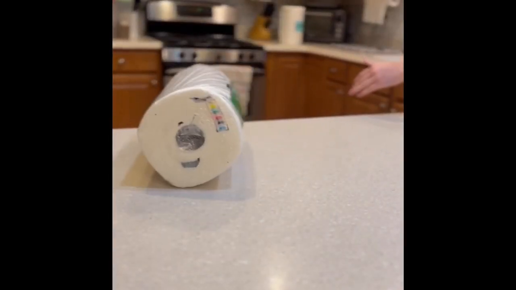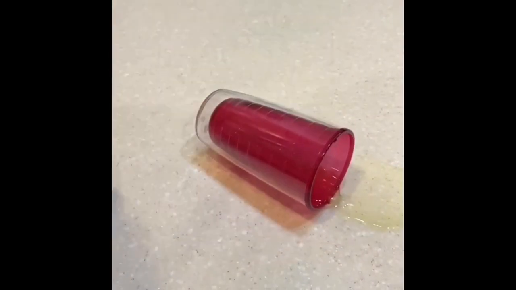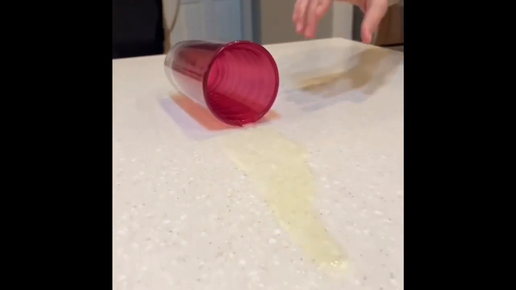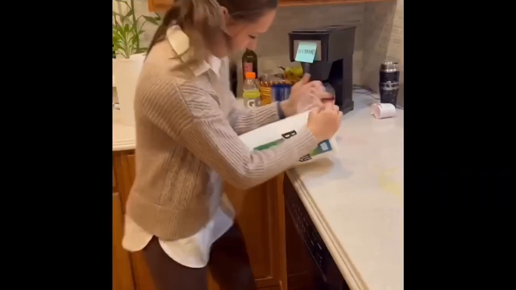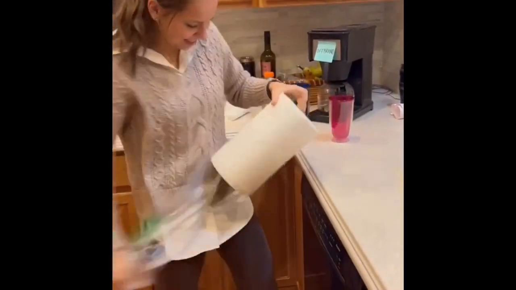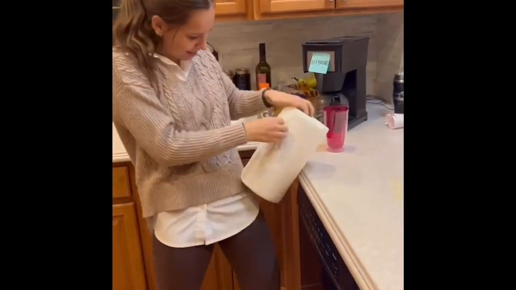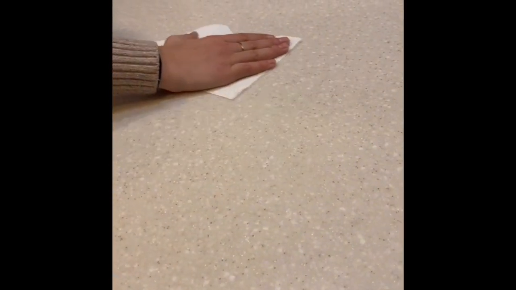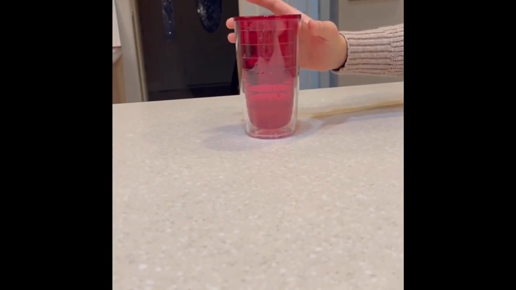We'll start our study with Bounty. Margaret and her cat both make a spill of equal volume and use Bounty on the first spill. It takes 2 paper towels to clean the whole spill. For the second spill, we use Off-Brand, which takes 4 paper towels.